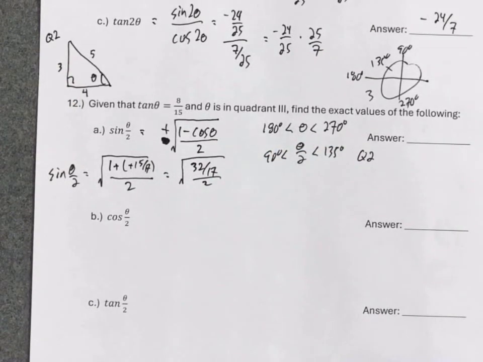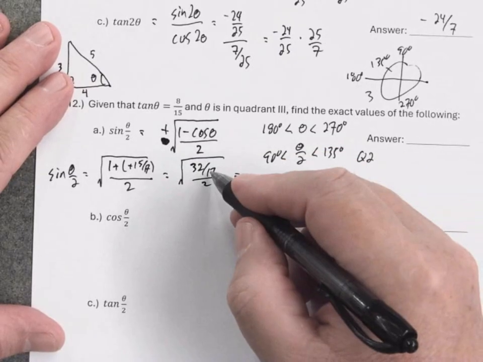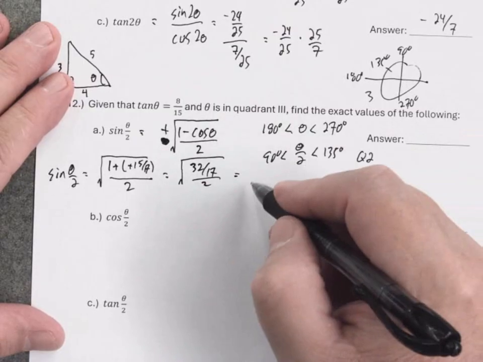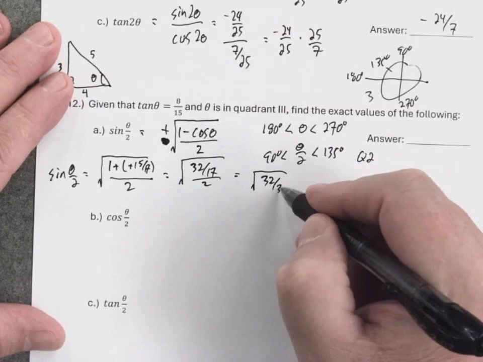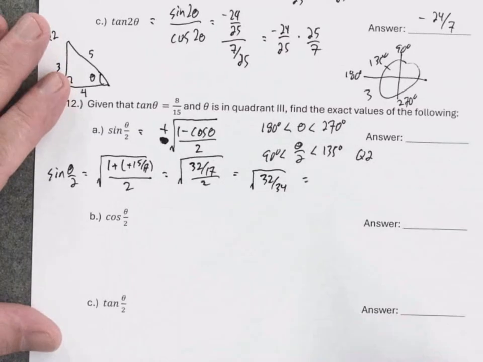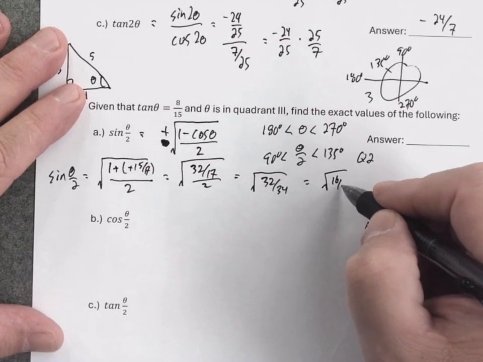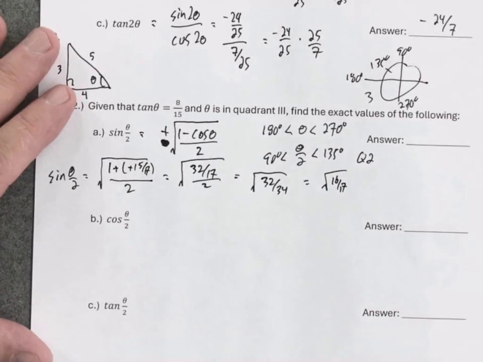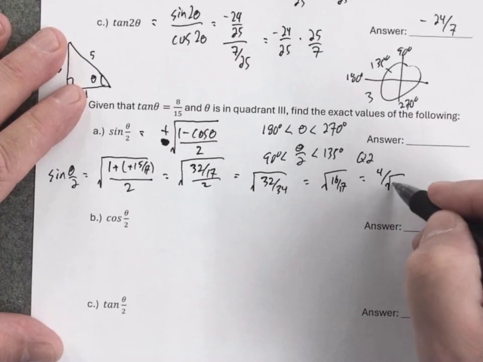So 32/17 divided by 2, if I simplify this, the 2 gets multiplied by the 17. If you divide top and bottom by 2, you get square root of 16, and now square root of 16 is 4.